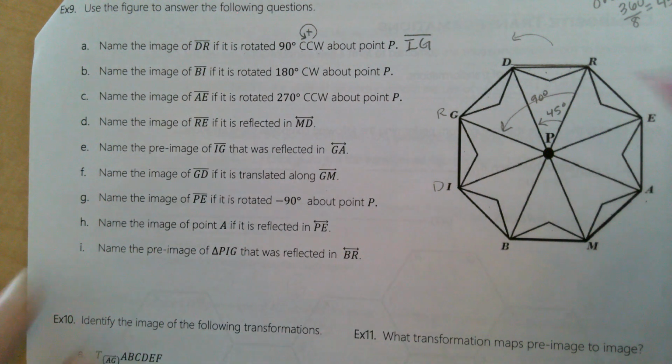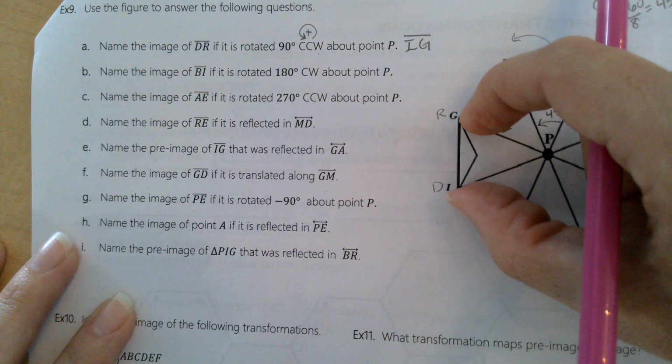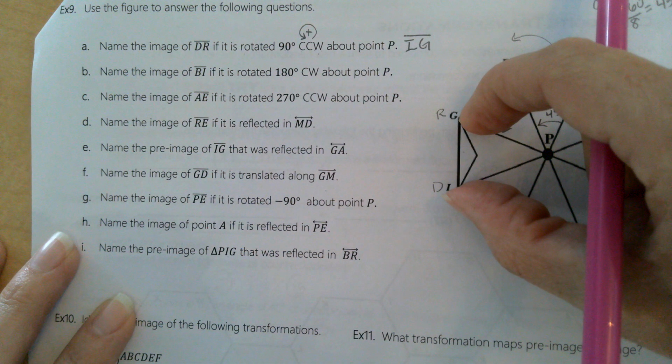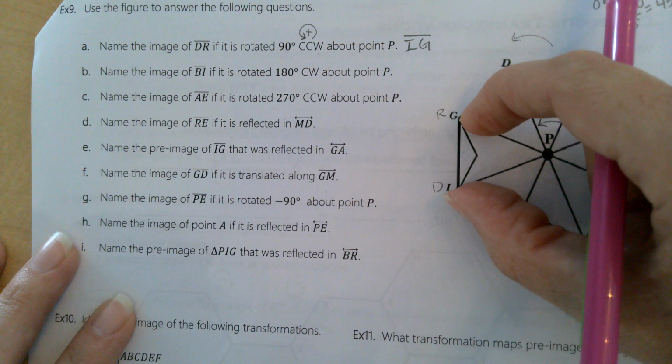Questions? So basically what we did is we took this segment and we went like this, whoop, and put it there. Does that make sense? Can you see it? Okay, it gets easier when you can see it. If you can't see it, it makes it hard.